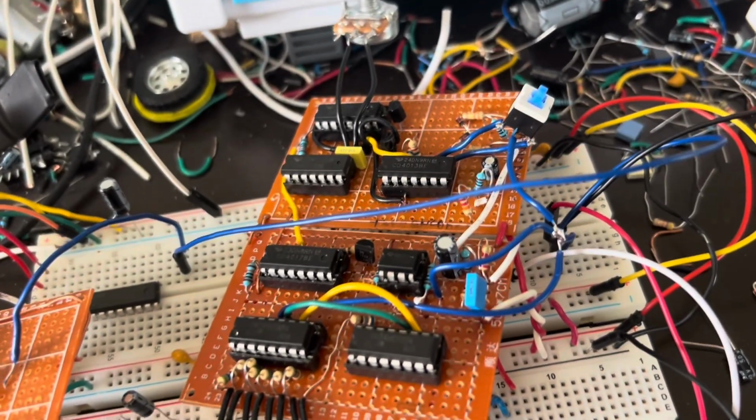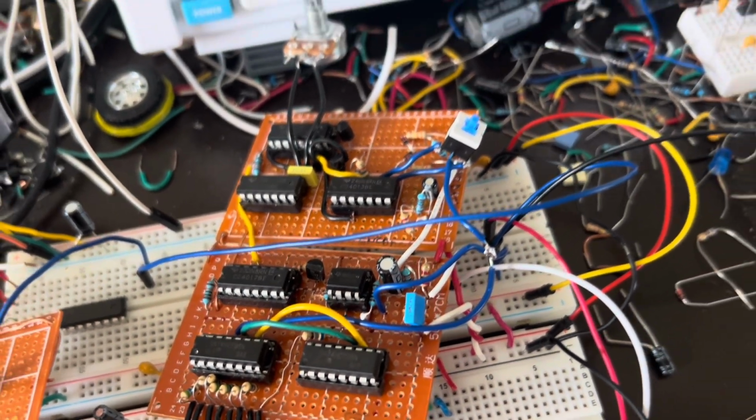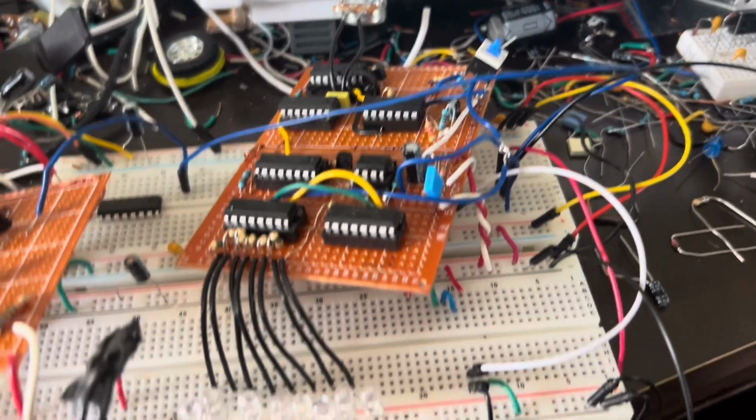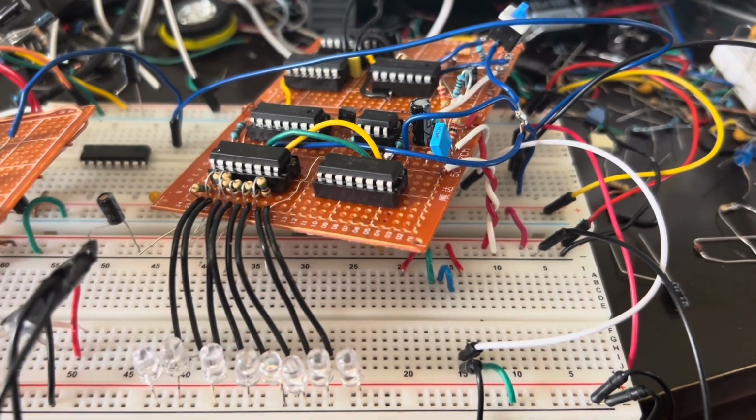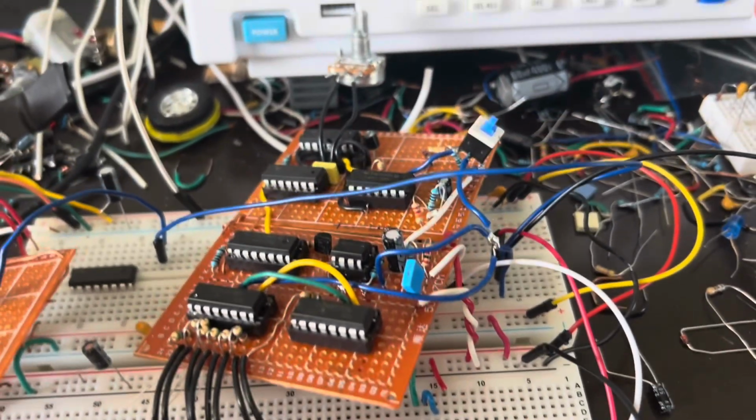So now I have the output of this encoder going to show data at the same time because it uses the counters.